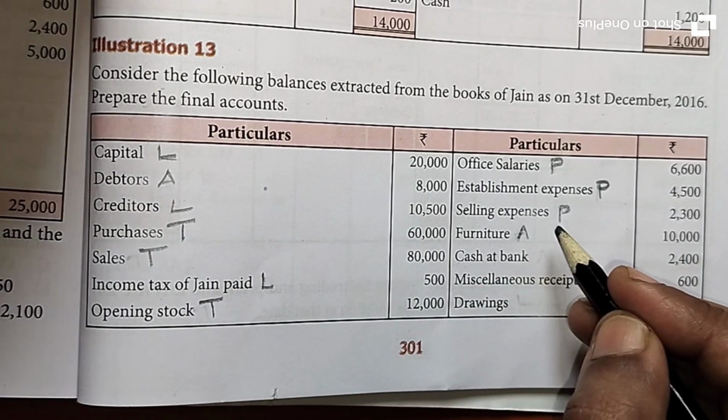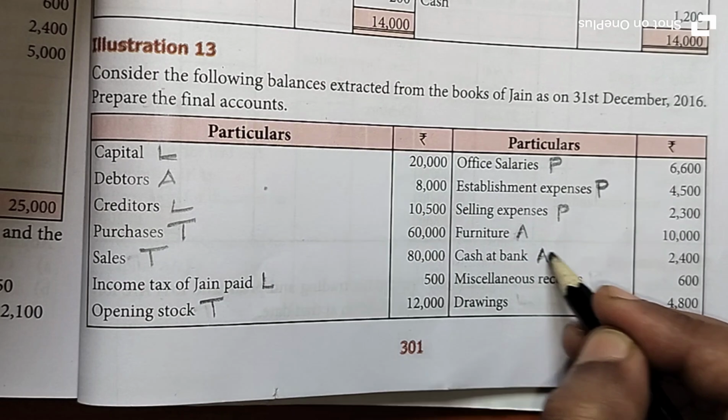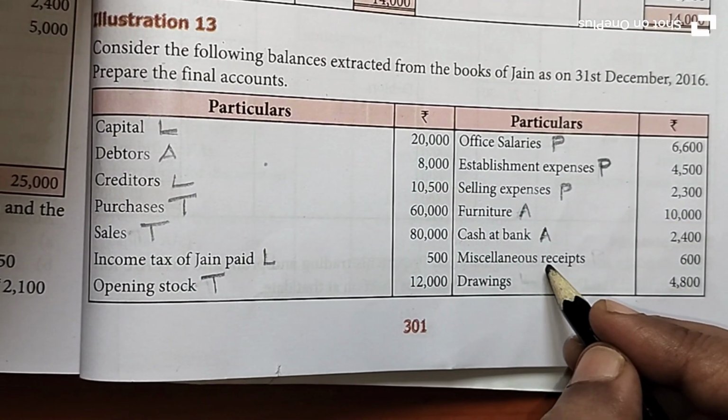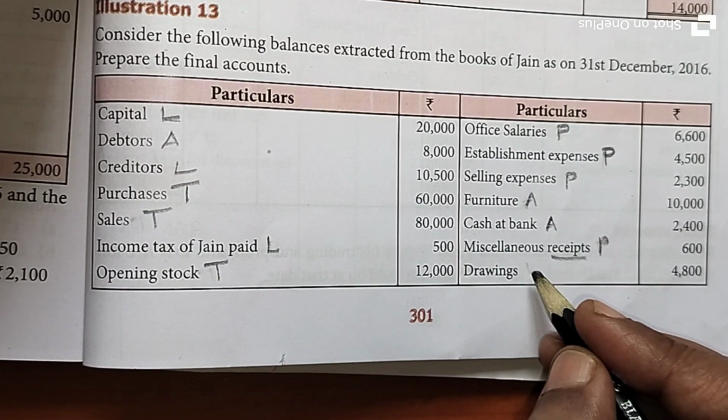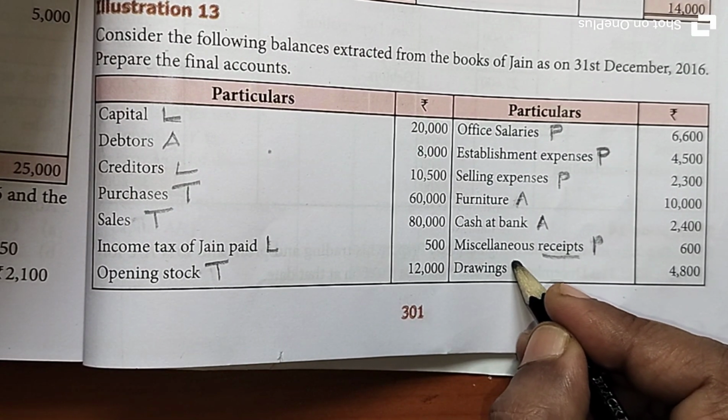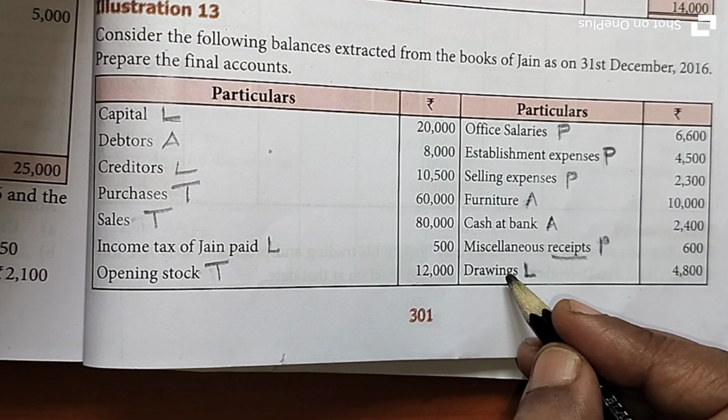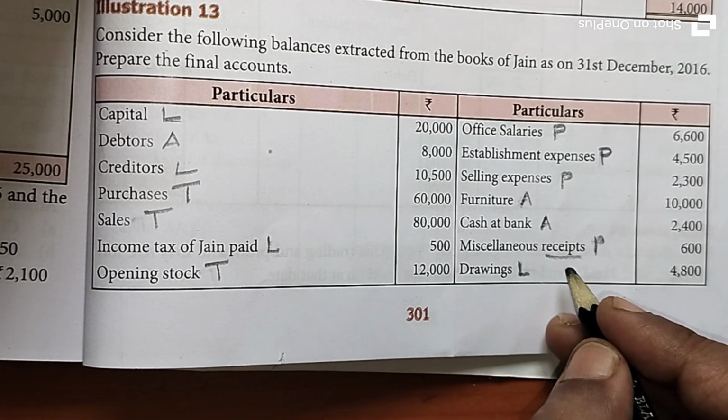Furniture goes to asset side. Cash at bank is on the asset side. Miscellaneous receipt is an indirect income, goes to credit side of the profit and loss account. Drawing goes to liability side. We have to make calculation with capital for drawings.